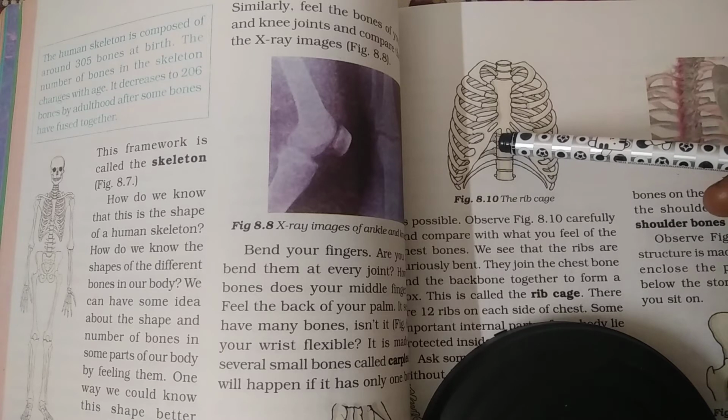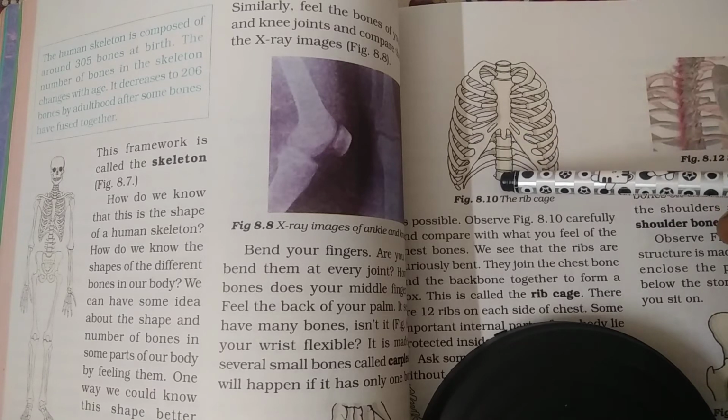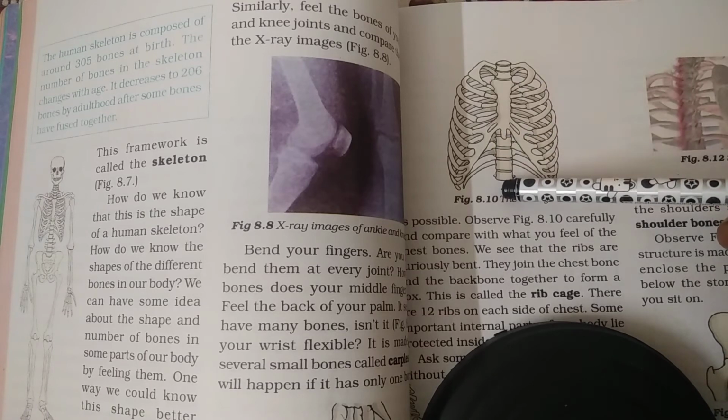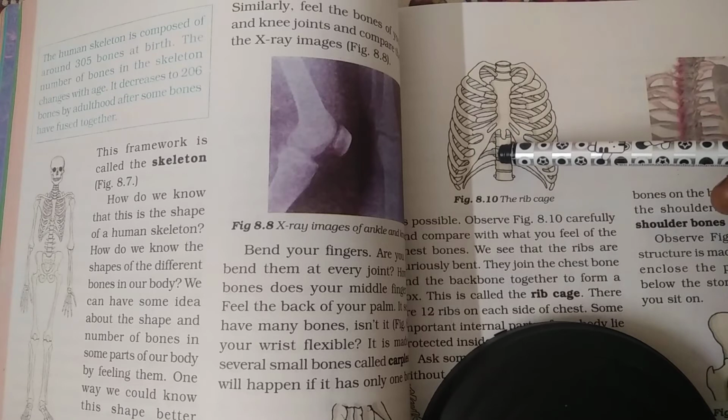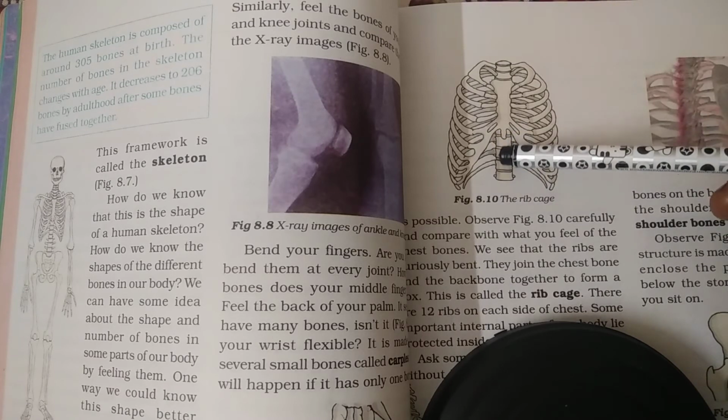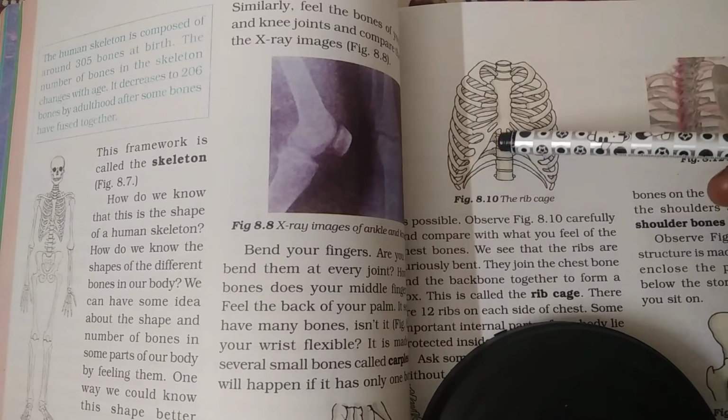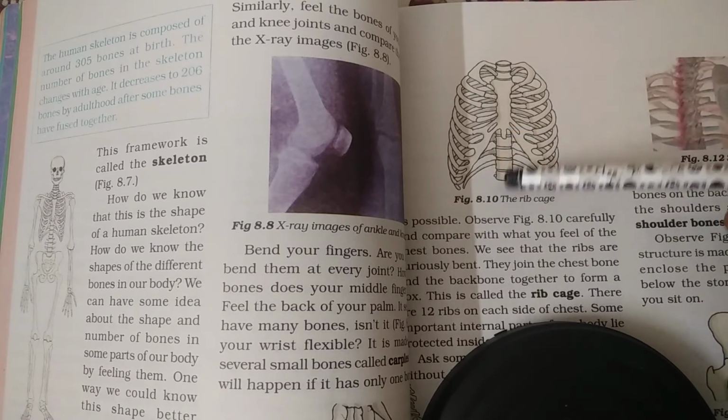This extension which comes backward from the neck region towards the hip is known as the spinal cord, that is, the backbone. This backbone consists of 33 bones, interconnected with each other, and it is known as the backbone. Inside this backbone we have the spinal cord.